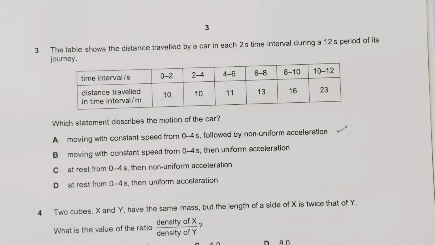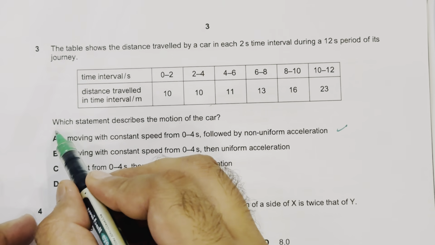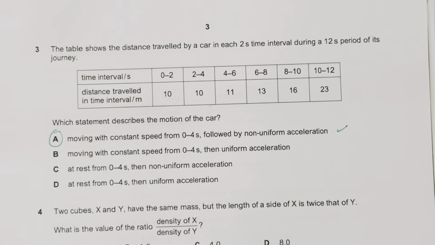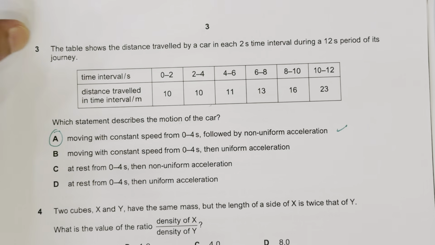It means that the object is moving with constant speed. Option B, moving with constant speed from 0 to 4, then uniform acceleration. Now this is not correct, the acceleration is not uniform. So the only correct option here is option A. Moving to question number 4.